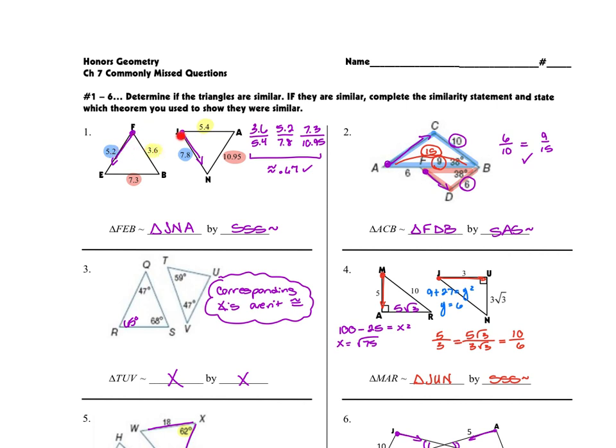So that means that over here I'm going to start with J, between yellow and blue. The next thing here was E, which was between the blue and the red. And so I know that over here the next one I'm going to is N, between the blue and the red. So remember, pay close attention to making sure those similarity statements are accurate.